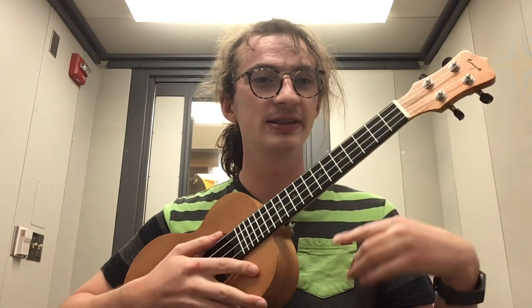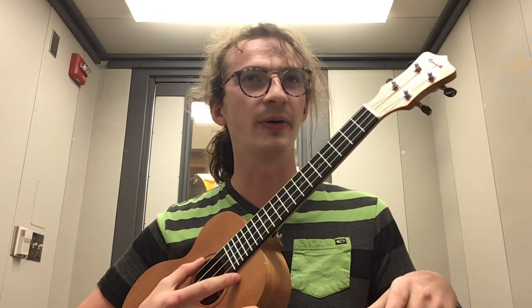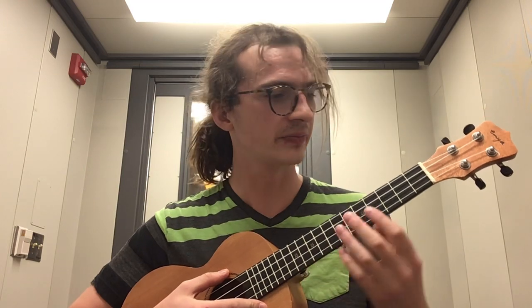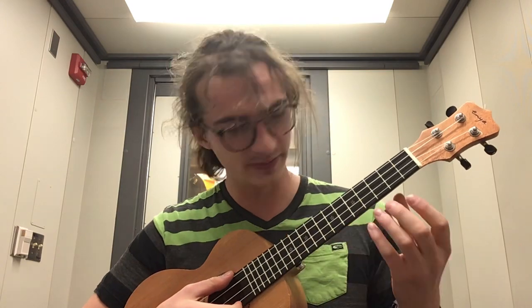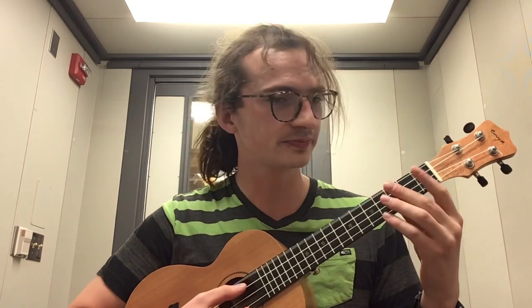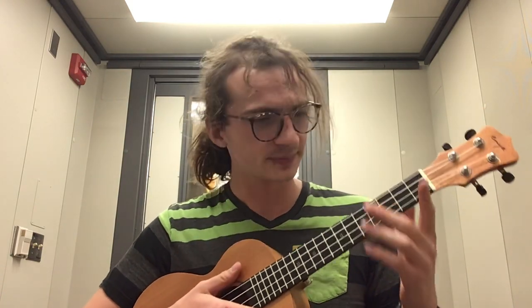And then on the left, it will have tab, T, A, B. Now, that T, sorry, I wrote it backwards, T, A, B. That T represents the top string, and then the B represents the bottom string, and then the strings in between are the lines in between. And then on those lines, you'll see numbers, which represent the fret number.